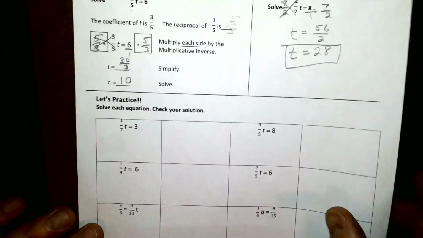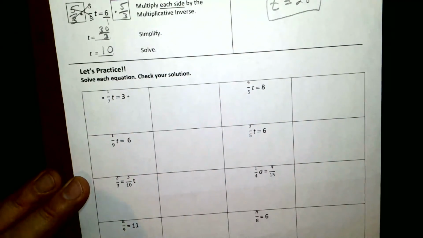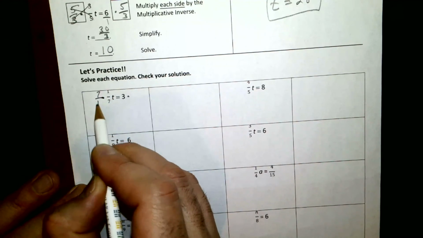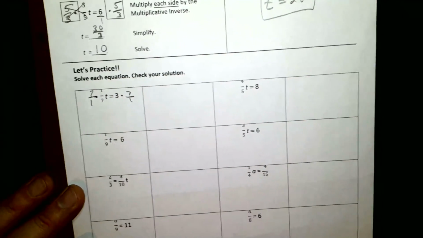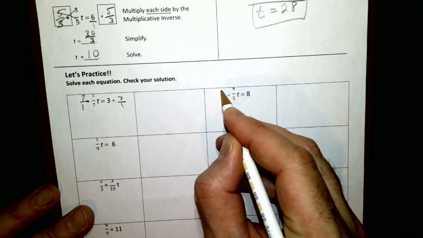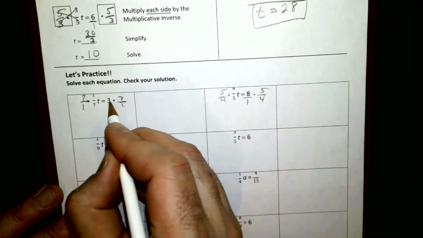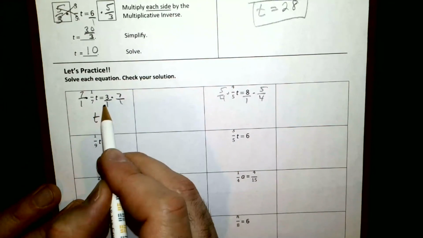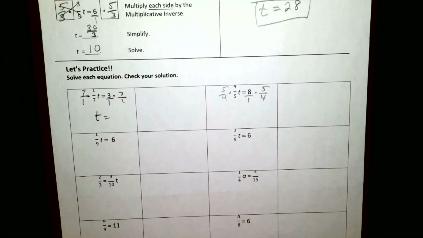So go through these practice problems on your own now. Multiply each side by the reciprocal. If that coefficient is 1 over 7, then I will multiply it by 7 over 1, and I do it to both sides. If the coefficient is 4 over 5, I multiply it by 5 over 4, and I do it to both sides. Make sure that you turn that whole number into a fraction so that you can find that final value for your variable. Try these out, see how you do, and we will look at these a little bit more tomorrow.